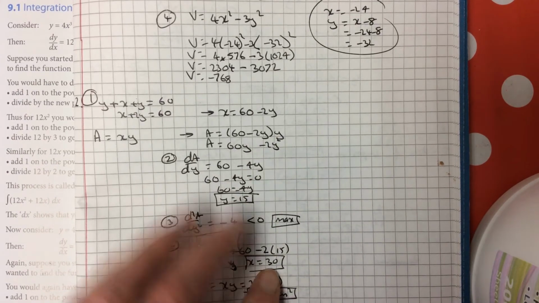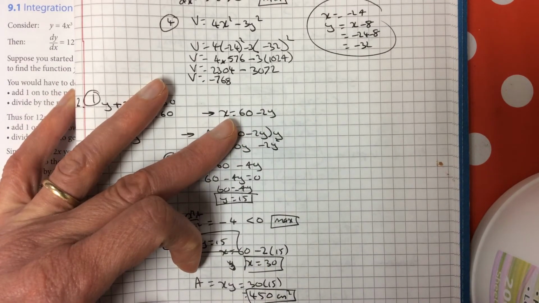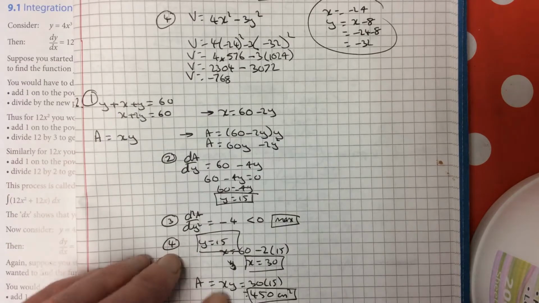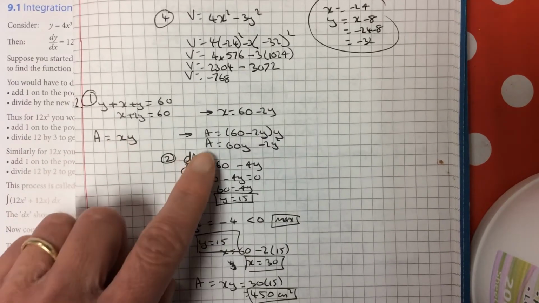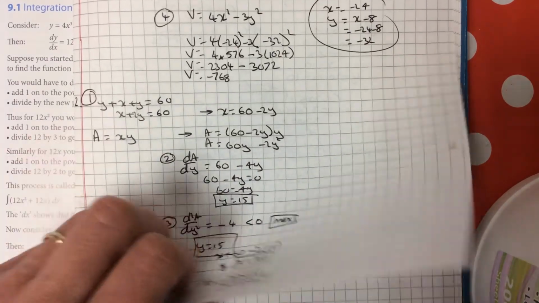I'm now working out my x from this equation up here. And the question wants the area. So area is x times y. Just work it out. You could, of course, just use that as your area and put your y in. It doesn't matter. You'll get the same answer.